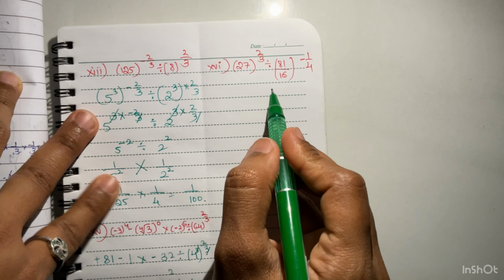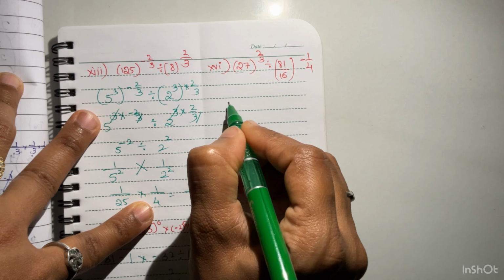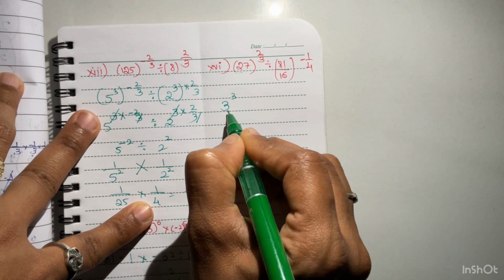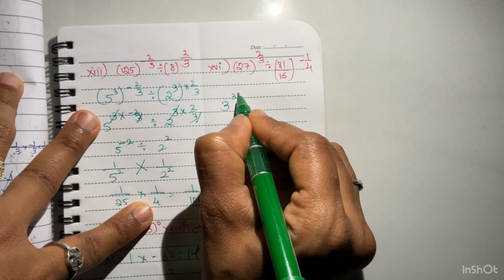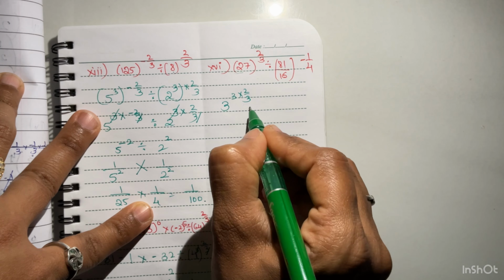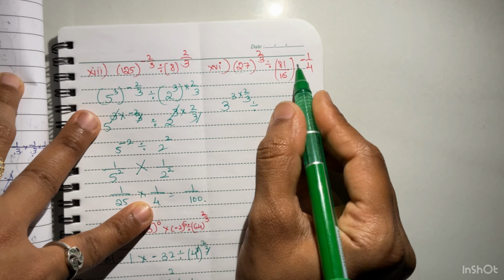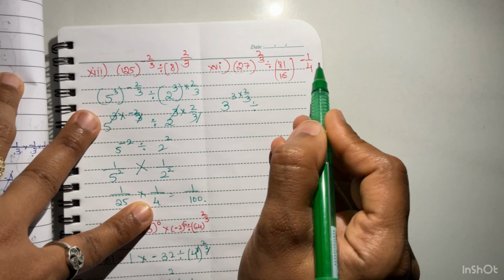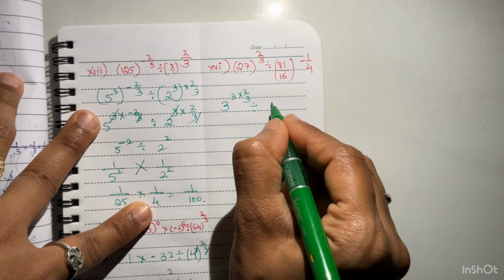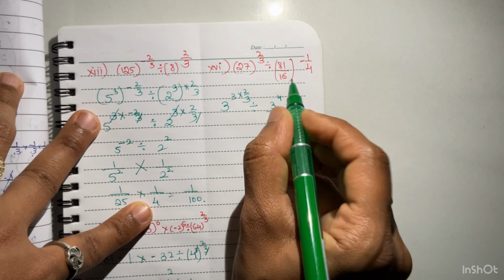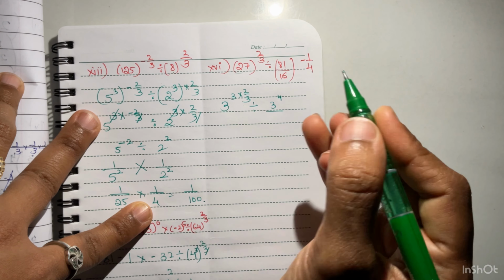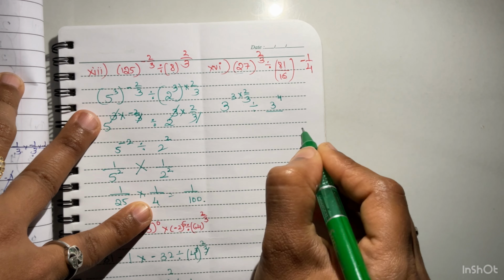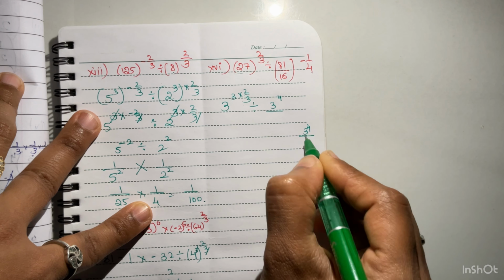Now the last question from the second main. See here 27 we can write as 3 raised to the power, right? 3 3s are 9, 9 3s are 27, and this power 2 by 3. I'm just skipping the steps now. Now division sign, let me write as it is. And for 81 we need a power like 4. Why? Because we can cancel, right? So for 81 we will get 3 raised to the power 4, and for 16 I'll get 2 raised to the power 4.